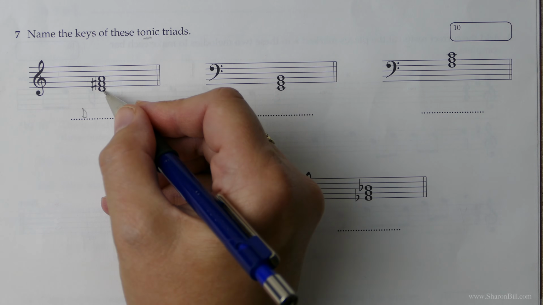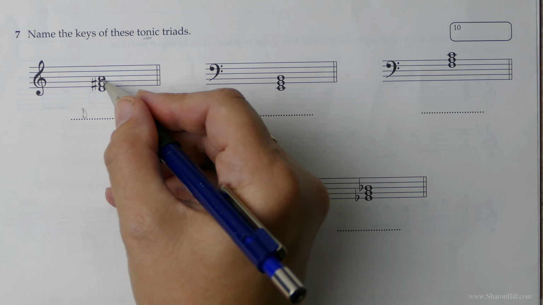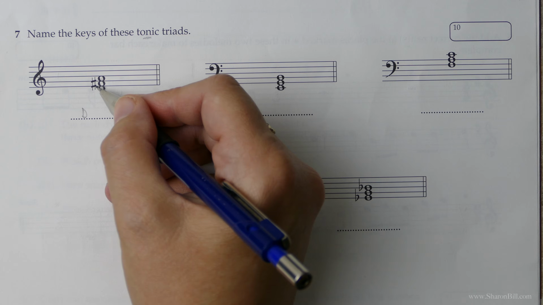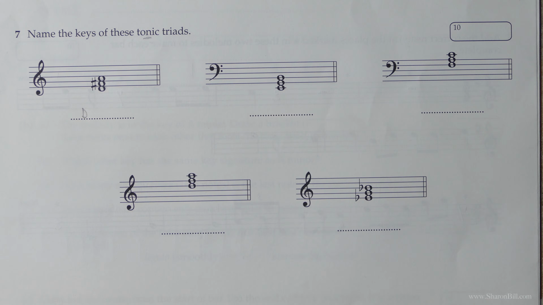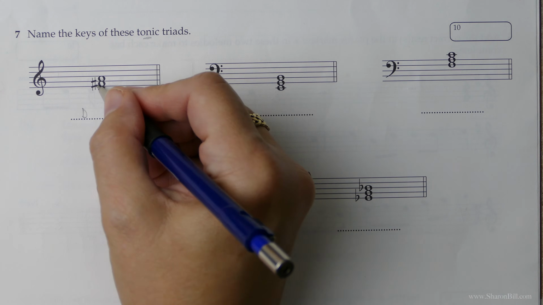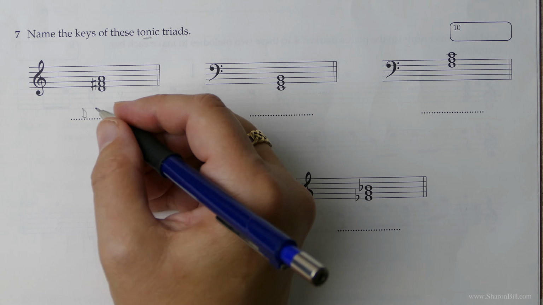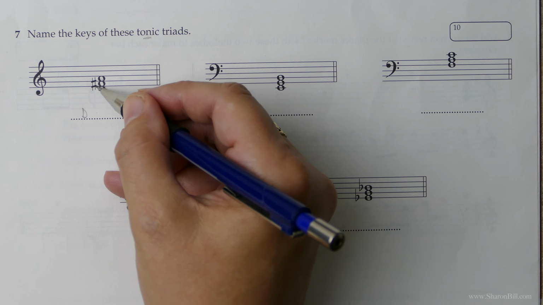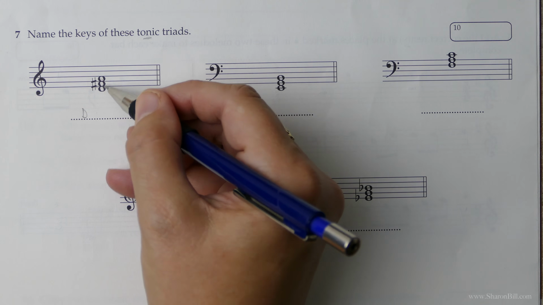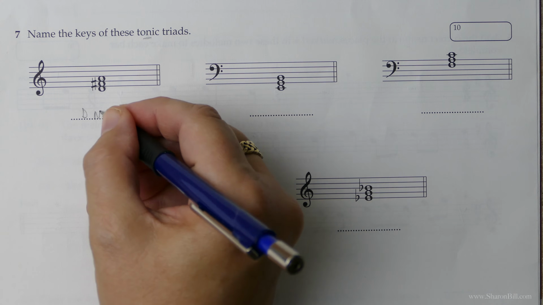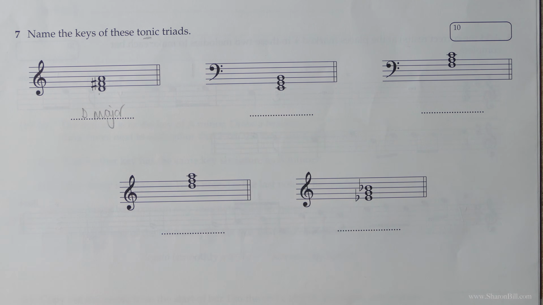Here we've got a D, an F sharp and an A. So D major has F sharps, D minor does not. D minor has B flats as the key signature, and then of course the raised seventh, but it does not have F sharp, so we know that it's got to be D major, because D major has a key signature of F sharps and C sharps. Of course there's no C sharp here because there's no C, it's not part of that triad, so it's got to be D major in order to account for that F sharp.